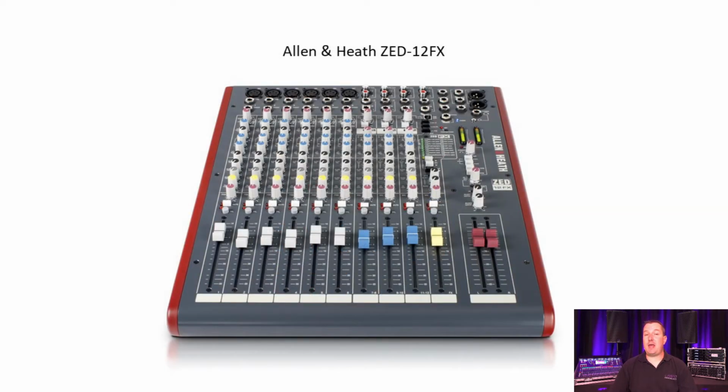Next, we have the Allen & Heath Z12 effects with 6 mono and 2 stereo inputs. It has the same functions as the previous mixer, but also features built-in effects, 4 auxiliary outputs, mute and PFL or pre-fade listen buttons, and faders for level adjustment. The EQ section is also a little more complex. We'll use this mixer in a practical demonstration shortly once we have had a look at other examples.